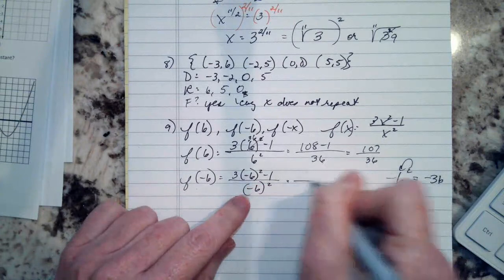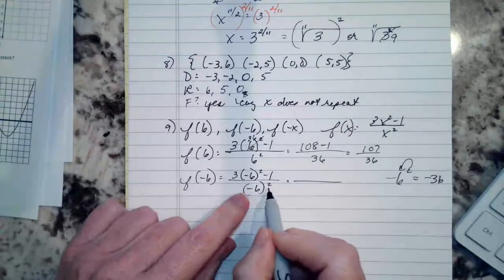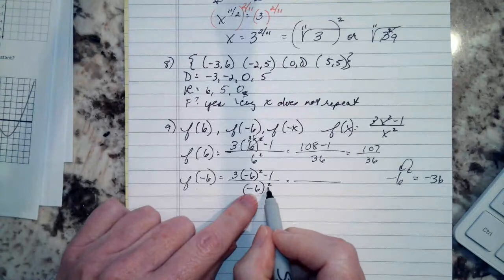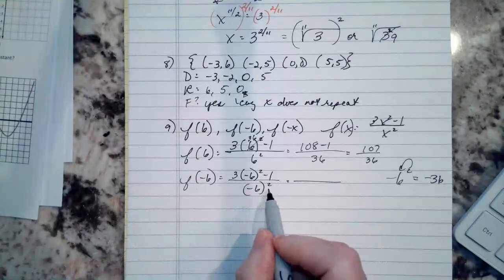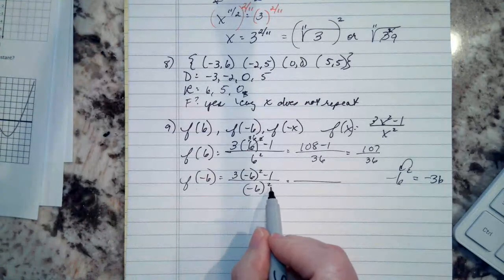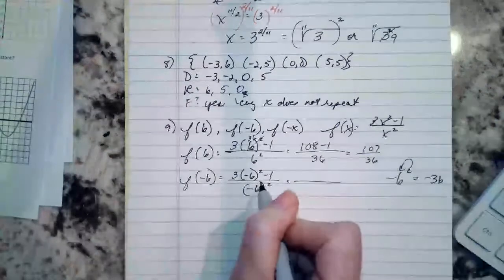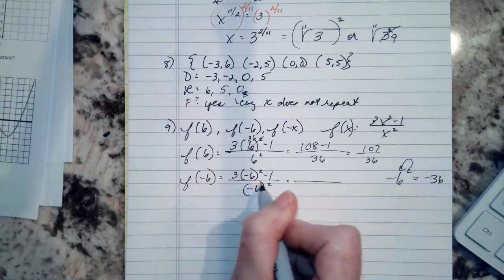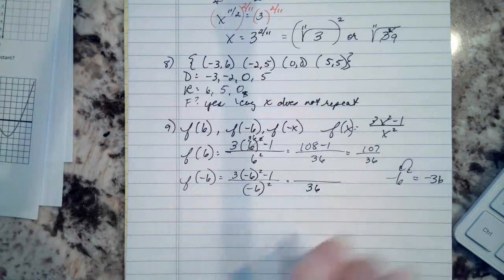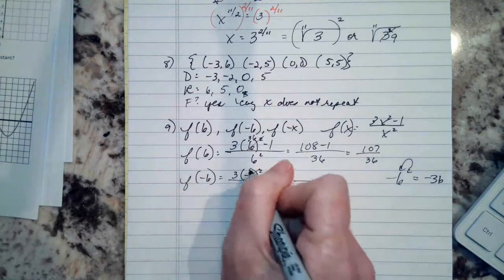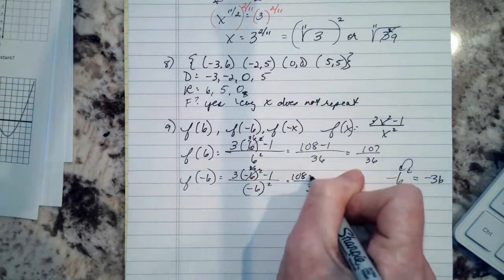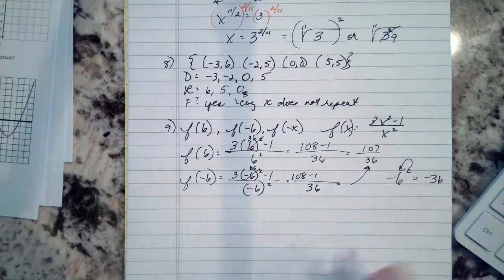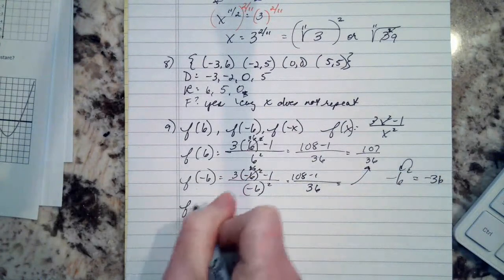The exponent applies only to its next door neighbor. So the minus just sits there while 6 gets squared. Here, though, what you're saying is the negative is getting squared and the 6 is getting squared because the exponent, remember, only applies to its next door neighbor, and the next door neighbor is parentheses. So everything is getting collected in that square, and we get a positive 36. Same thing there, so we get 108 minus 1. We end up at the same answer, 107 over 36.